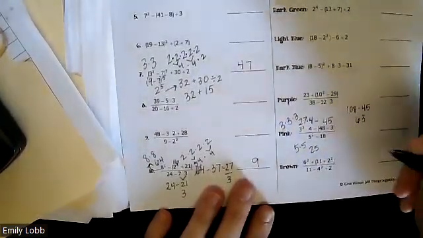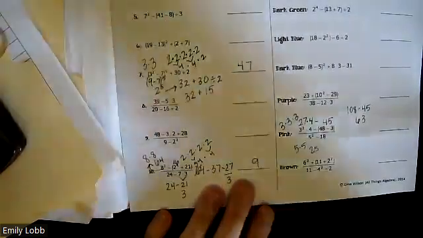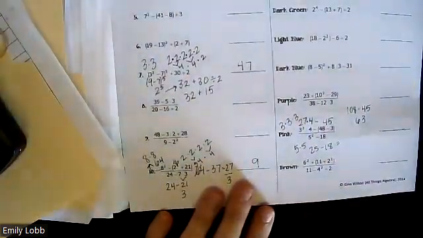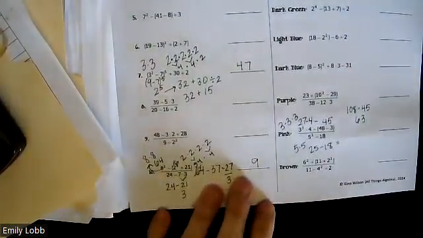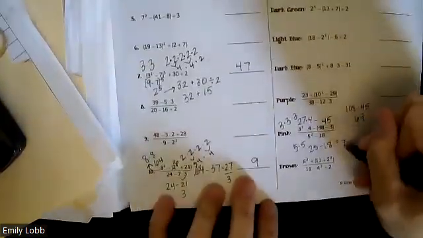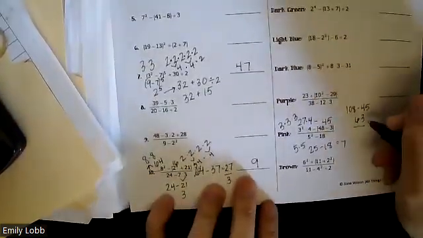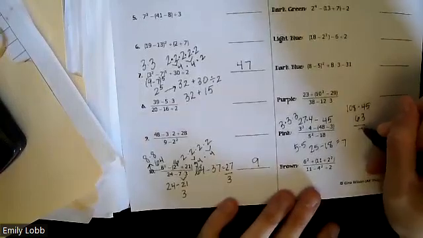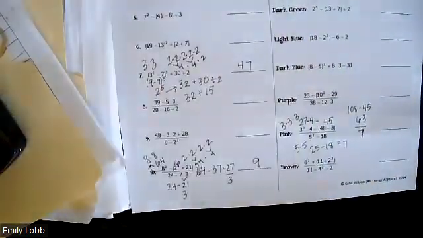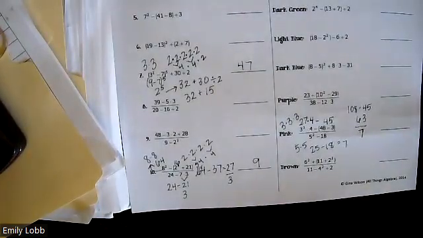That's 25. 25 minus 18 is what? 7. So on the top we had 63. On the bottom we had 7. What's 63 divided by 7? 9.